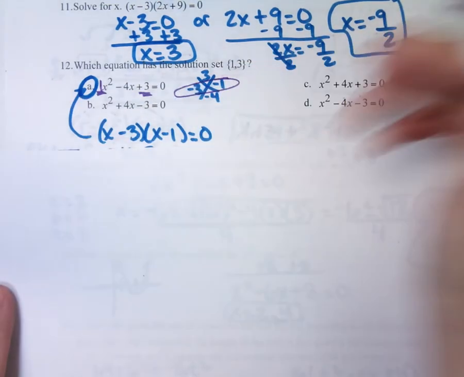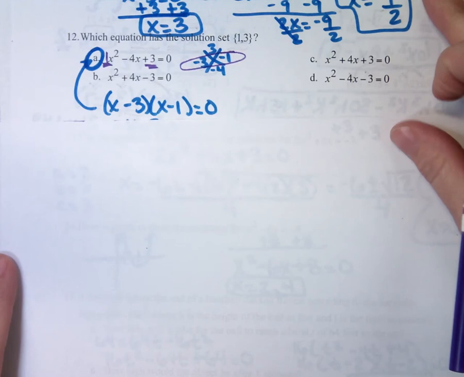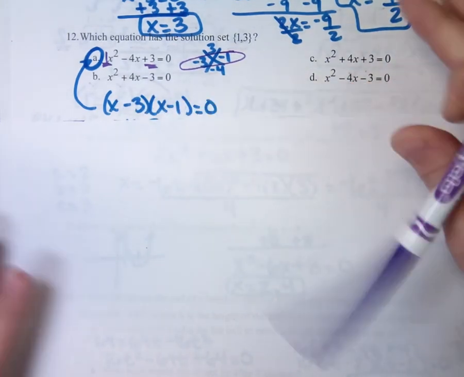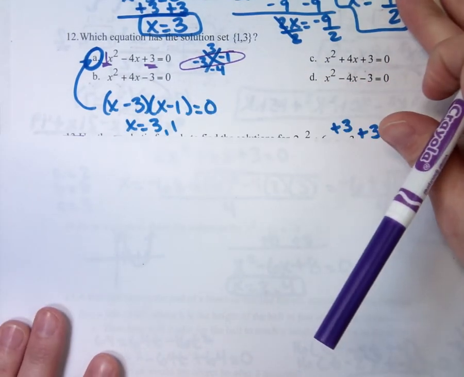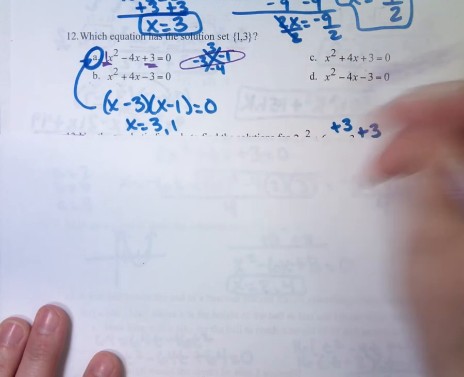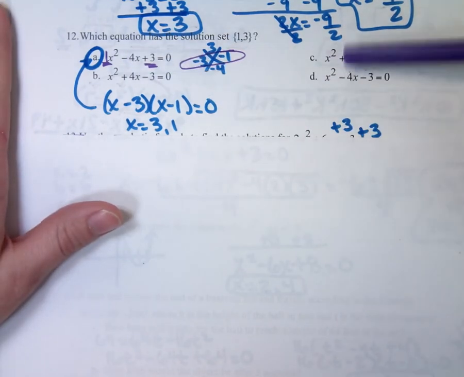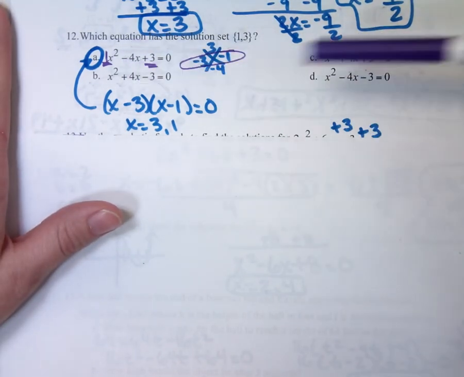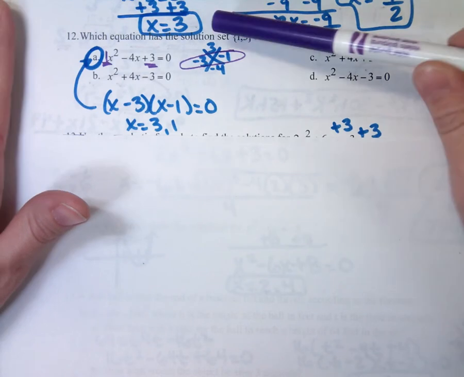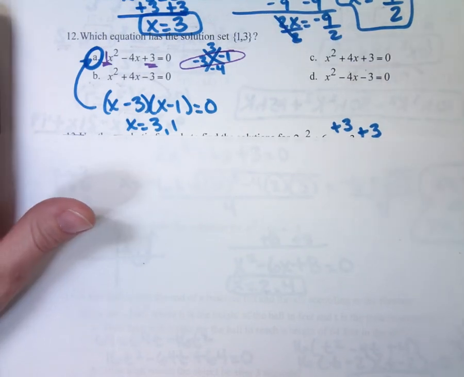Because of the 1 in front, I can shortcut. If I set both of these factors equal to 0, I would get a positive 3 and a positive 1, which is what I wanted. So A is my answer. But I could have graphed all of these and looked to see where they touch the x-axis, because wherever they touch the x-axis, those are also their solutions. So that's another way I could have done it.